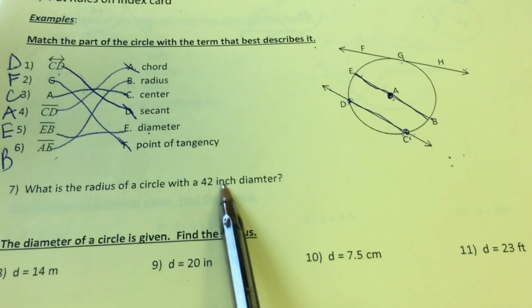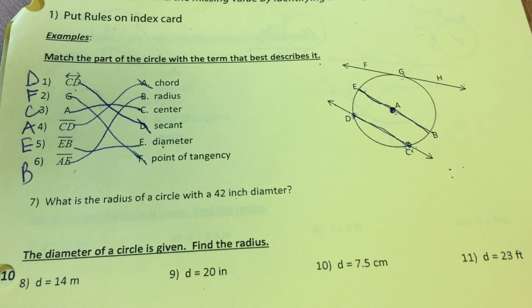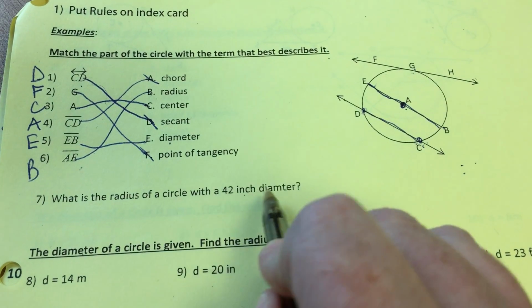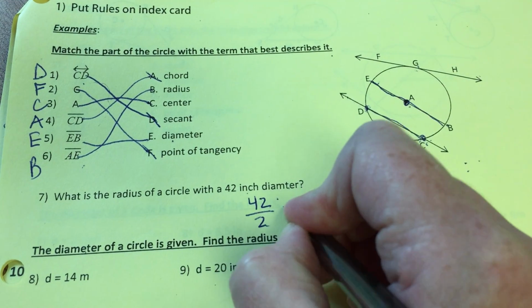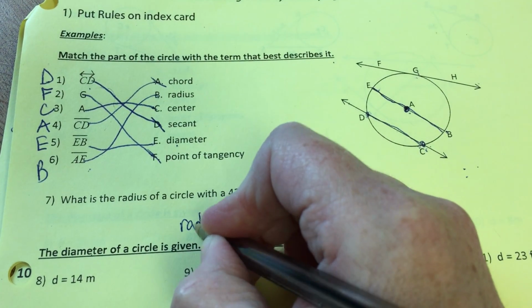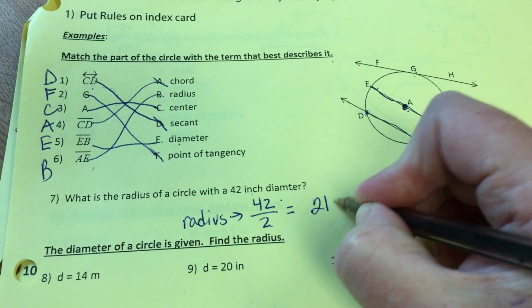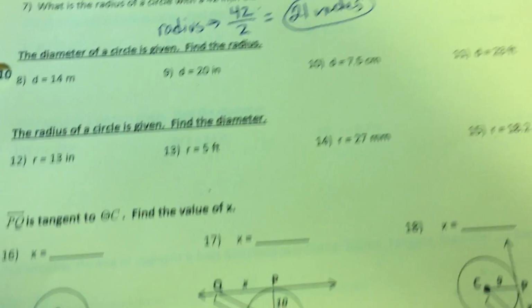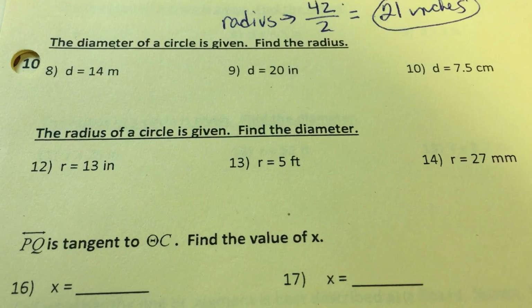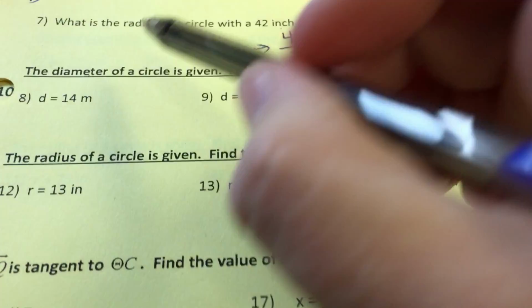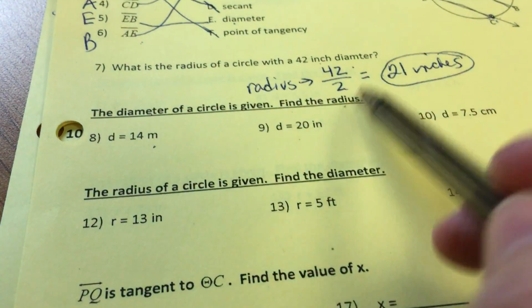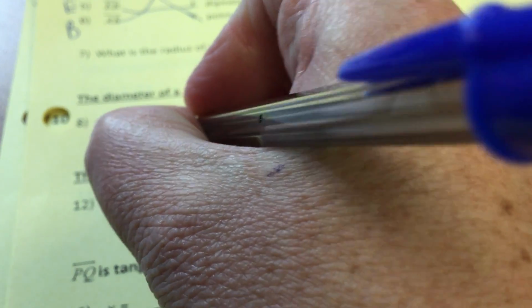What is the radius of a circle with the diameter of 42? Well, if you looked at the rules on the front, to find the radius, you would take the diameter and divide by 2. So my radius is 21 inches. Now, let's find the radius of the circle given. The diameter is 14. So you do 14 over 2. Your radius is 7 meters.